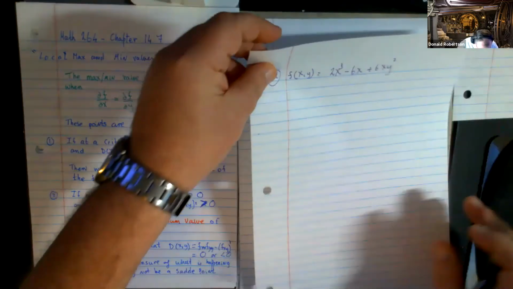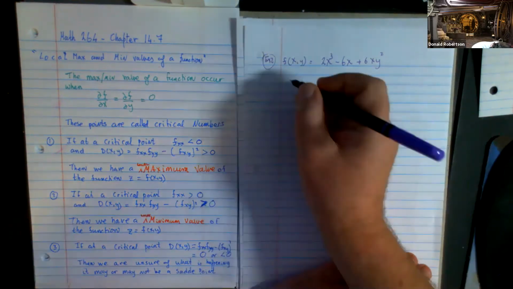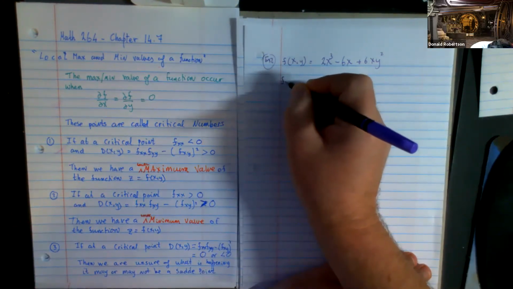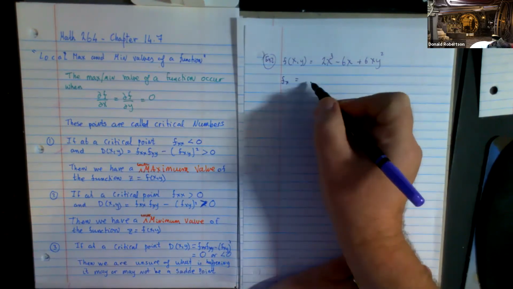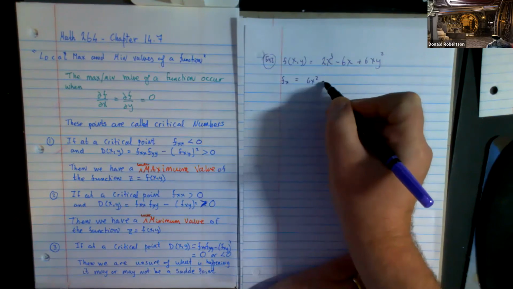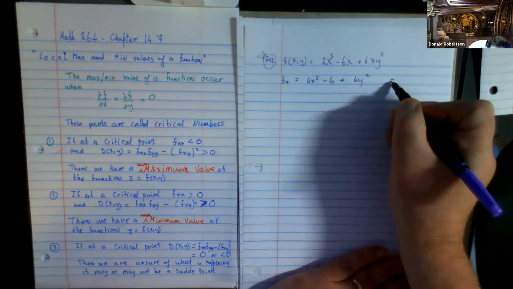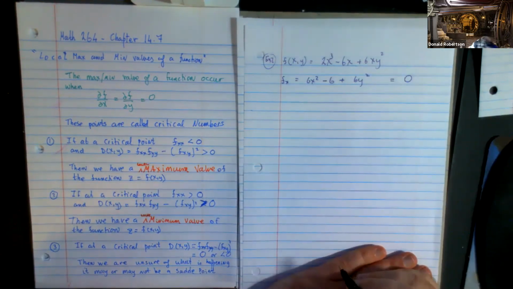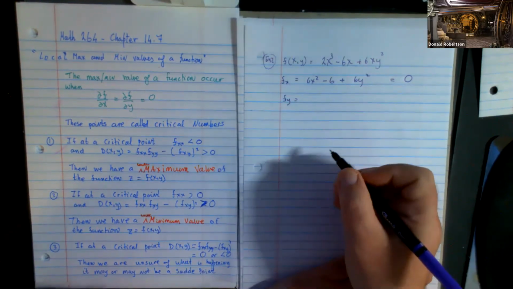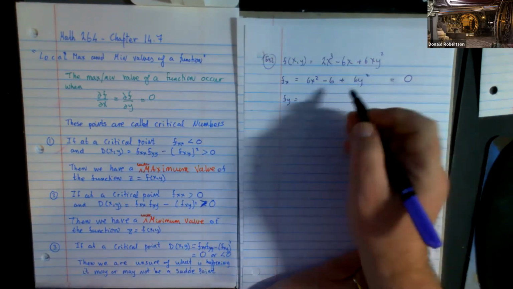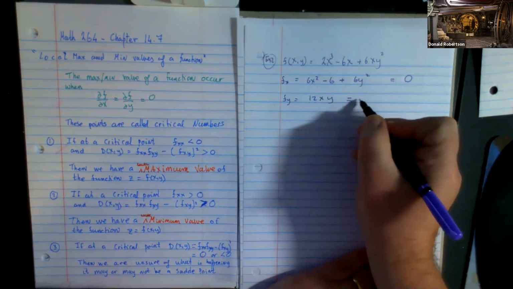Okay, let's go for this one. Pretty much the same idea as before. Differentiate: the partial derivative with respect to x. I get 6x squared, take away 6, plus 6y squared, and that's going to have to equal 0. And then the partial derivative with respect to y in this case ends up being 12xy, and that also has to be 0.